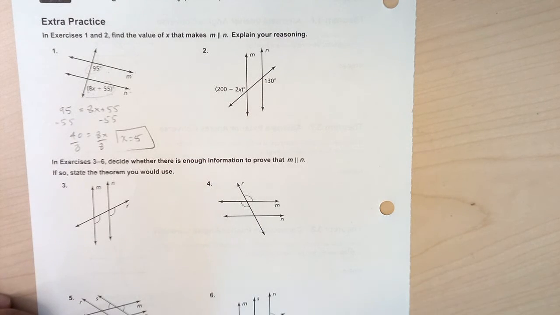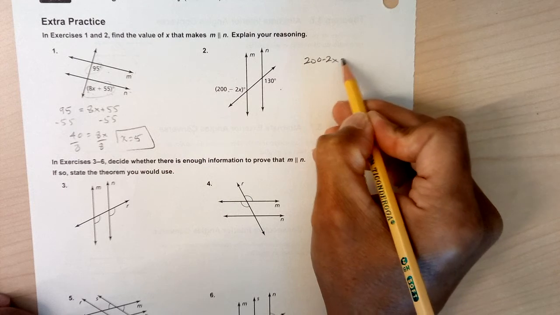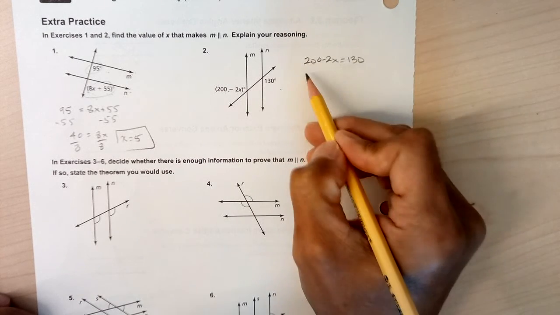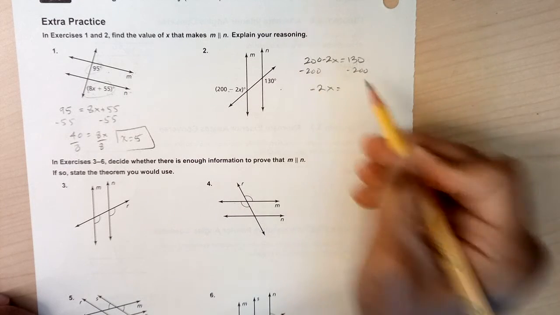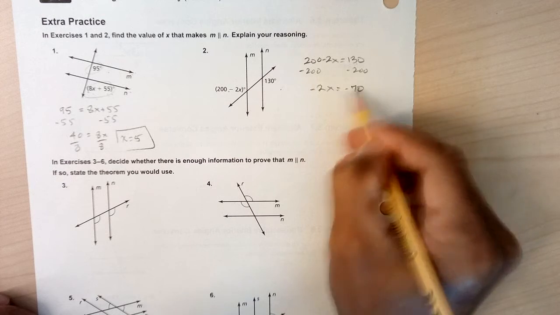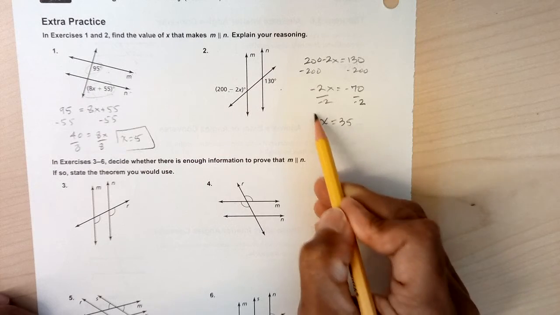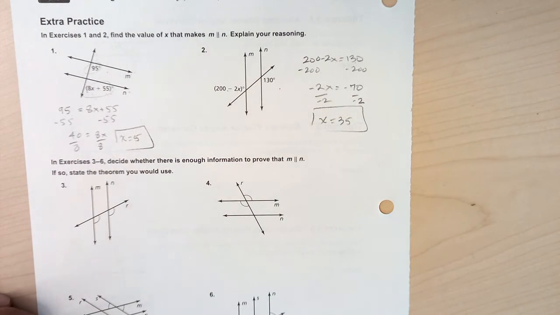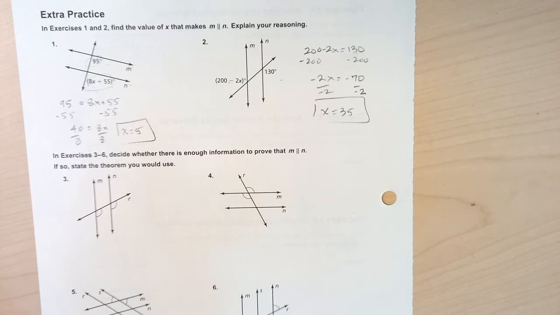And then on number 2, these are alternate exterior angles. So the alternate exterior angles theorem converse states if the alternate exterior angles are congruent, then the lines have to be parallel. So I could set up the equation 200 minus 2x is equal to 130, and then go through and solve that. Subtract 200 from each side. It's negative 2x is equal to 130 minus 200 is negative 70. If I divide each side by negative 2, then x would equal 35. And then I can go back as well and check that. It should check.